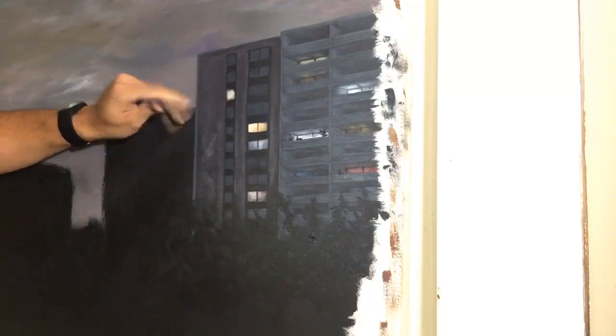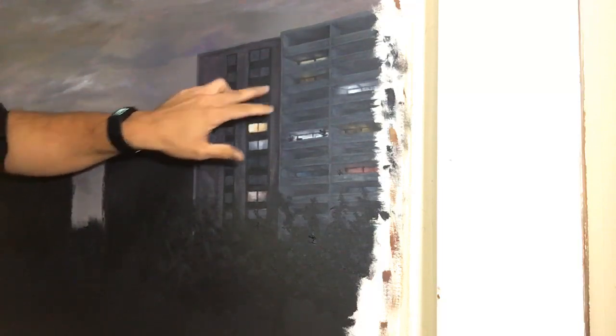There we go. I am now refreshed. And that's almost dry. So I'm going to go back in and do the dark black details again. Just to clean up some stuff.